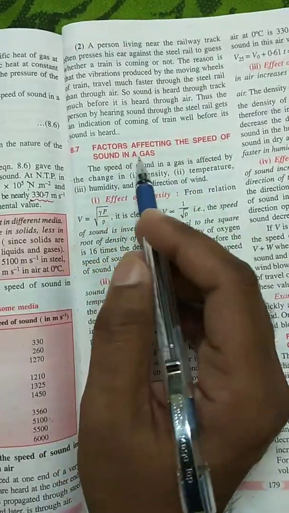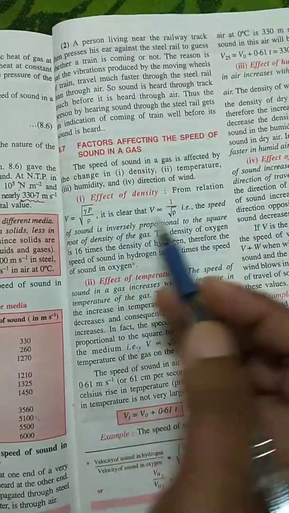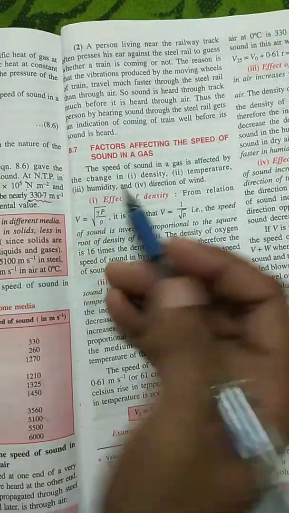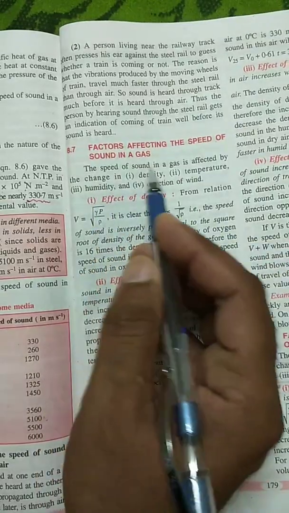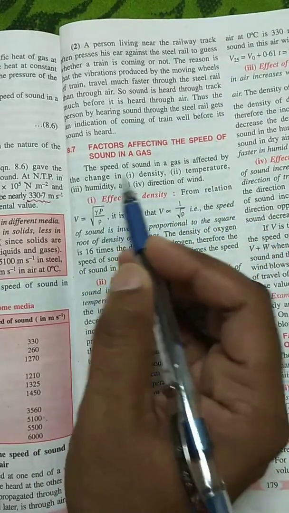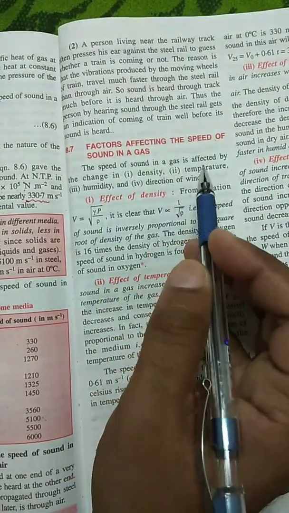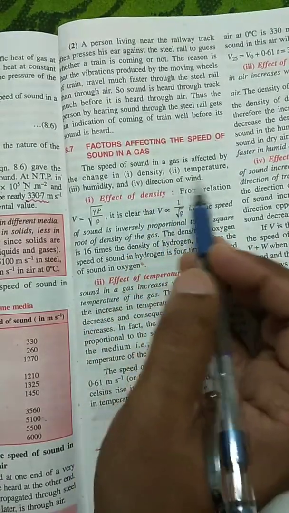Factors affecting the speed of the sound in gas. So the first factor: the speed of the sound in a gas is affected by the change in density, temperature, humidity, and direction of wind.